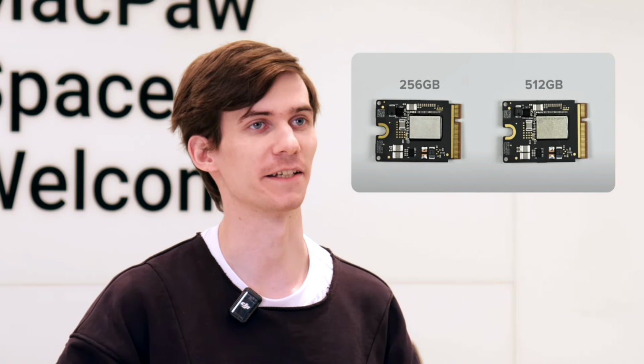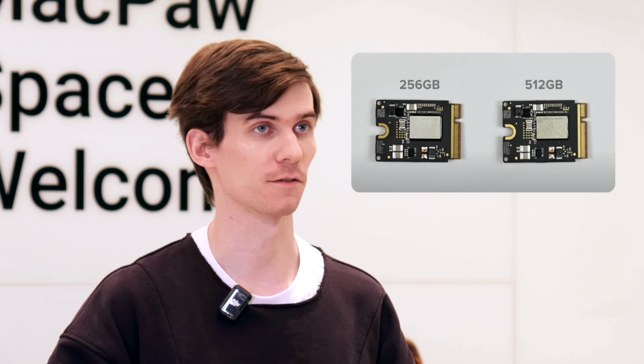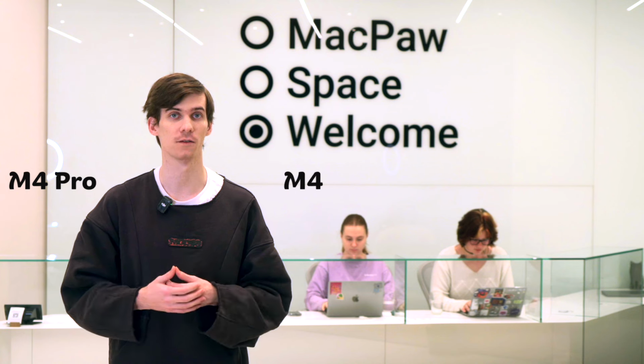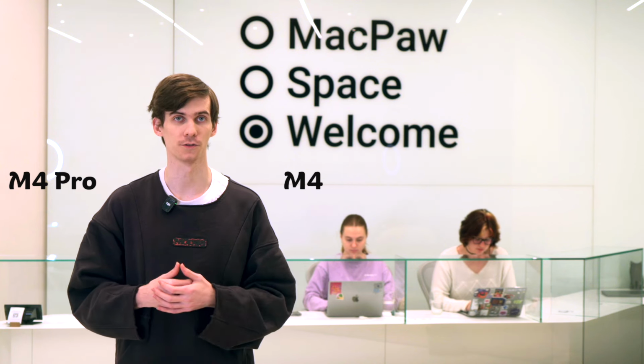Interestingly, the SSD in the new Mac Mini can't be replaced. However, since the memory controller chip is embedded in the M4 processor, only Apple-manufactured SSDs will be compatible. Furthermore, the SSDs in the M4 and M4 Pro versions of the Mac Mini differ and are not interchangeable.